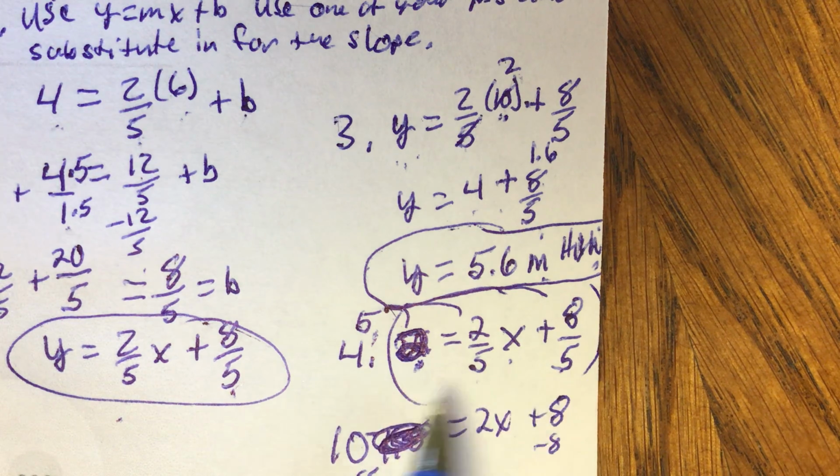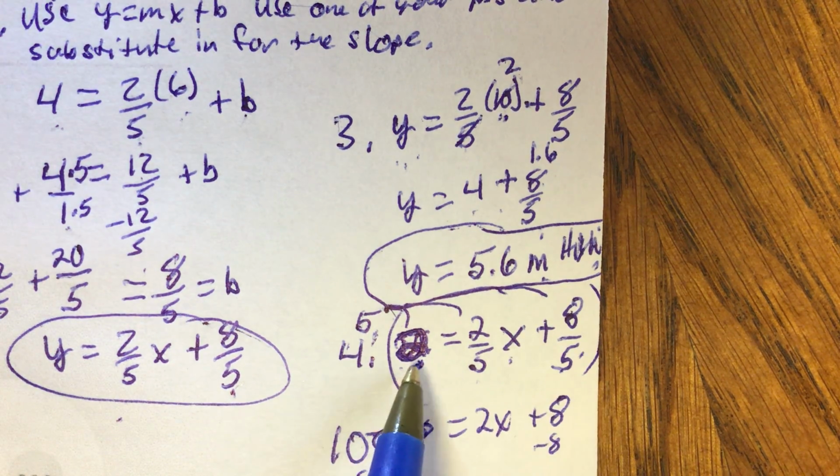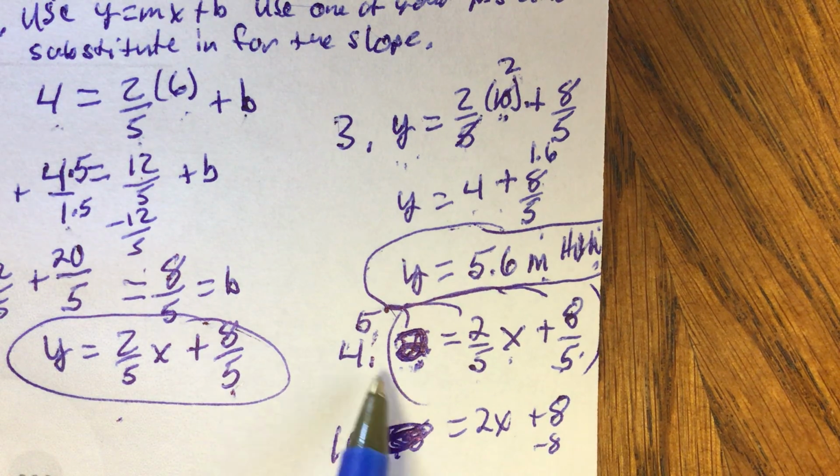Now I'm going to times the whole thing by 5 to get rid of those fractions. I think that's what makes this problem hard, those fractions. But I don't want those fractions anymore, so I'm just going to multiply everything by 5. I'm going to distribute a 5 all the way across. Don't forget to times the 2 by 5. So 2 times 5 gives me 10.